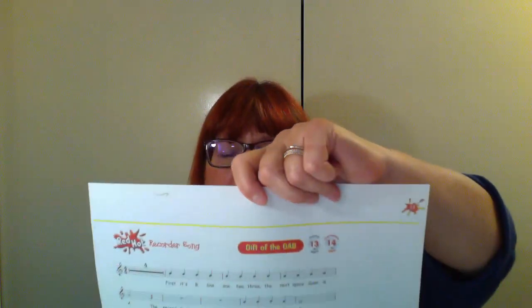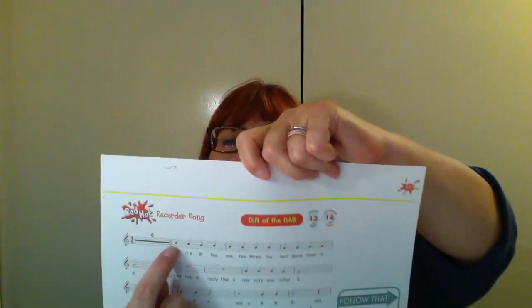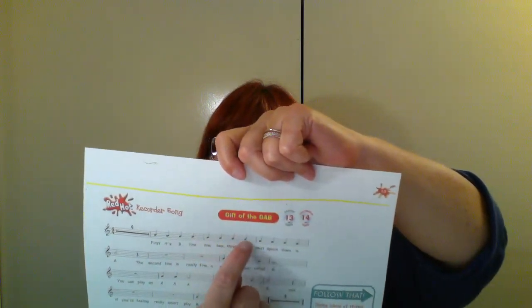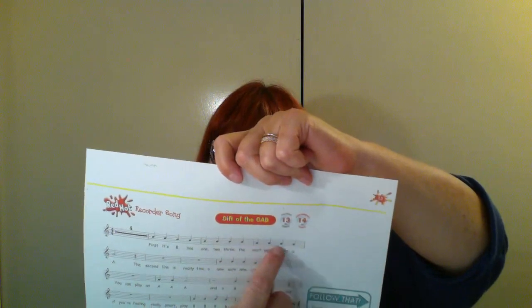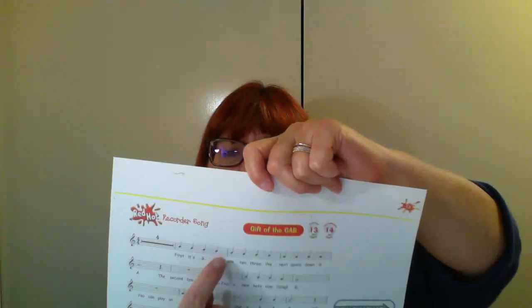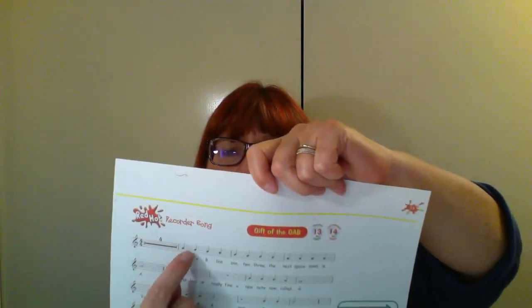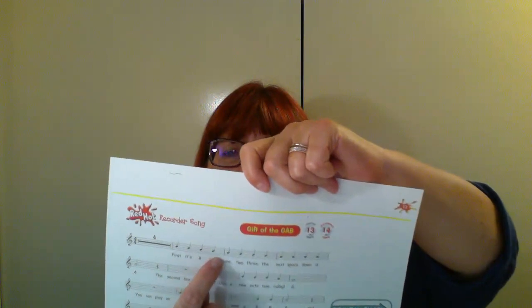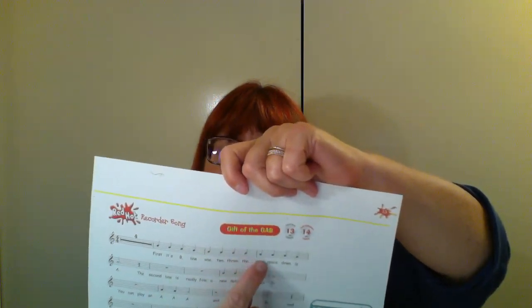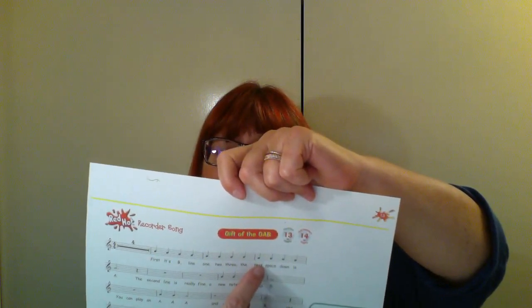Who can tell me what 4 times 4 is? I heard you. That's right. It's 16. So then we've got, now you be very careful when you do this because you've got a whole load of notes all in the same place, but then it moves. So I want you to really look at your music very carefully when you're playing it. So it goes B, B, B, B, B, B, B, B, but then it goes down into the second space.